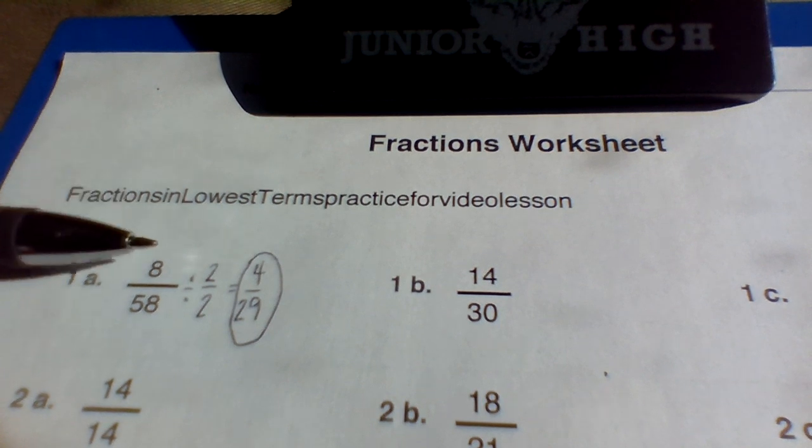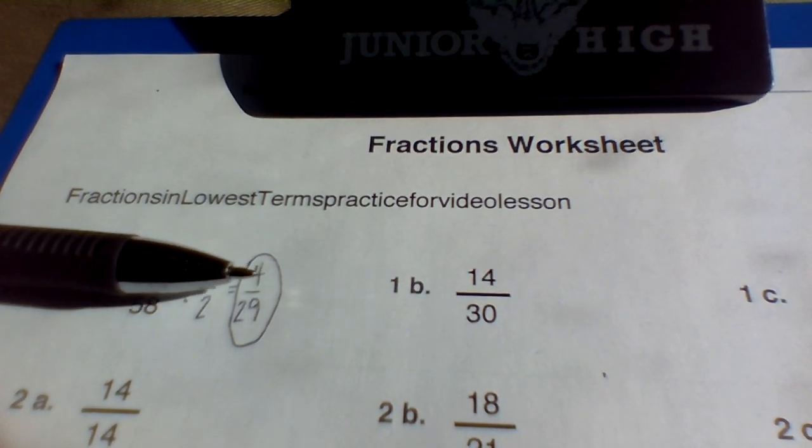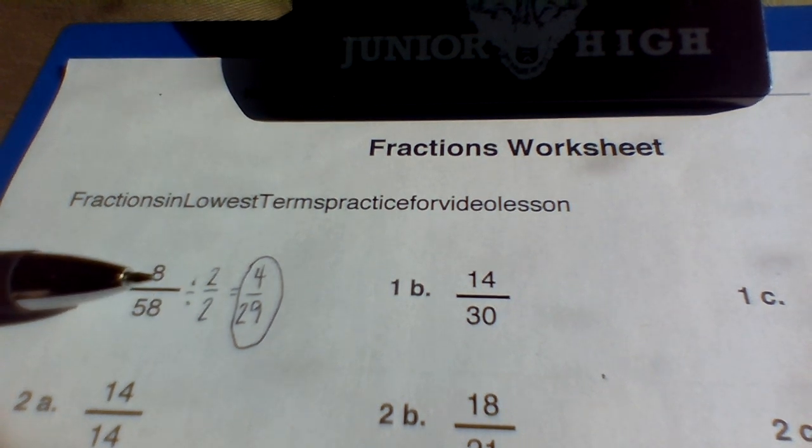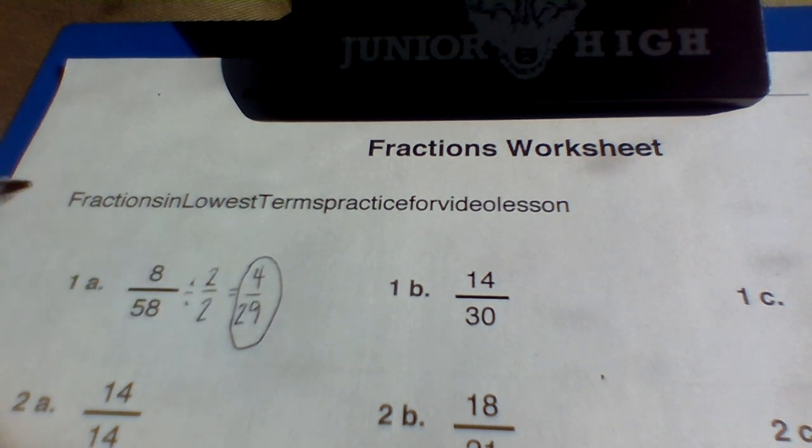So when I divide my top and my bottom by 2, I'm going to end up with 4 over 29, because 8 divided by 2 is 4, and 58 divided by 2 is 29.